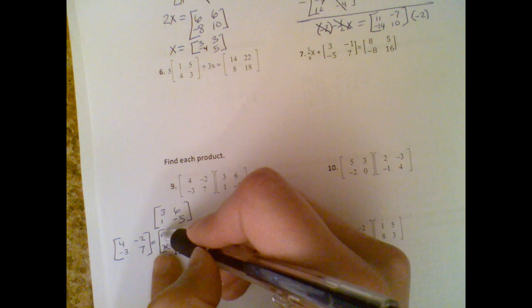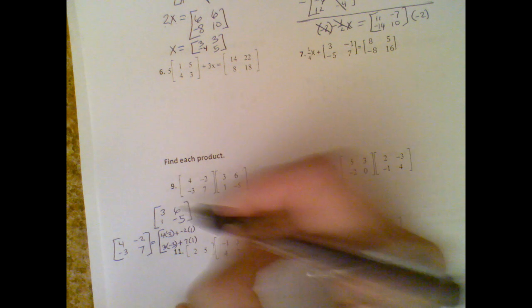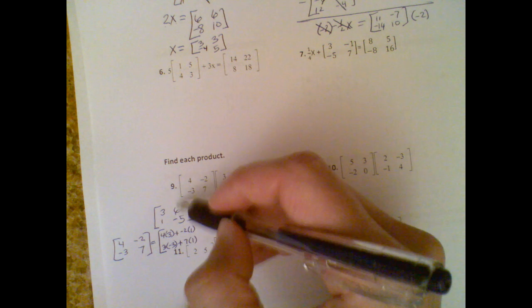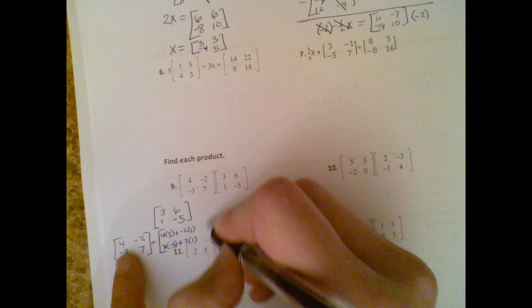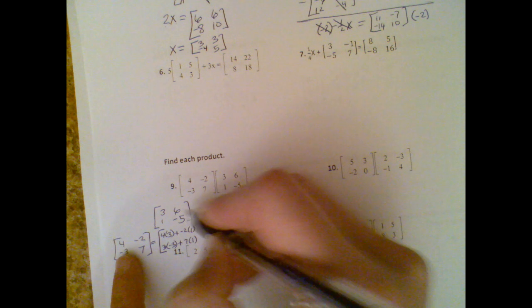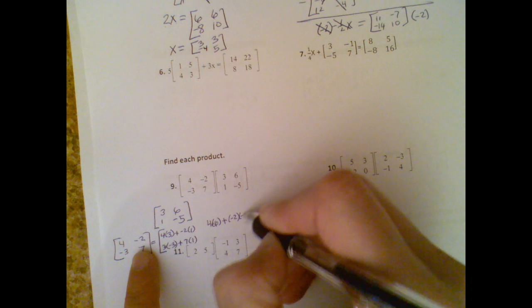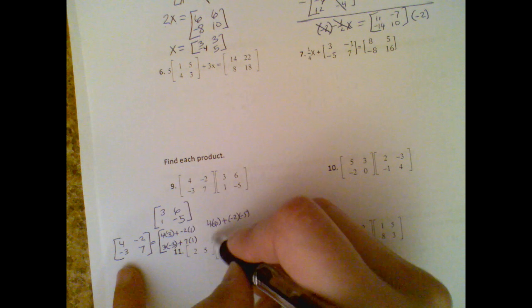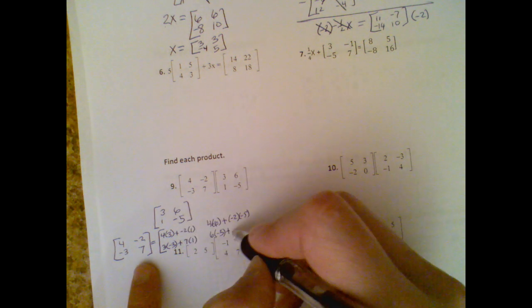Okay, and you just follow through. Then to get to this next spot, we're now in the second column, so we take this second column and this first row. So 4 times 6 and negative 2 times negative 5. And then 6 times negative 3 and negative 5 times 7.